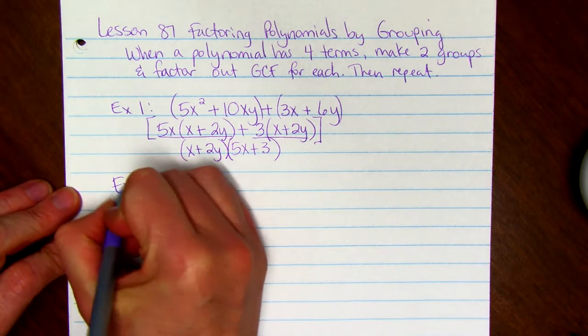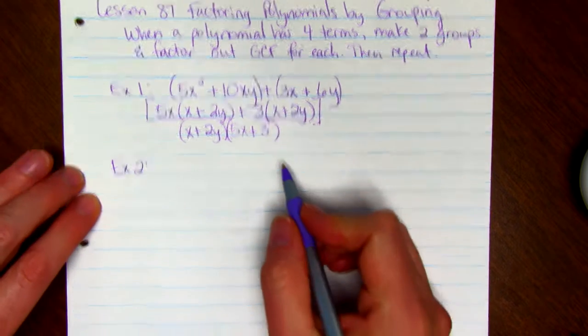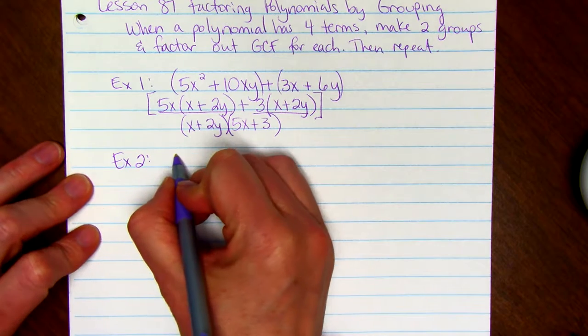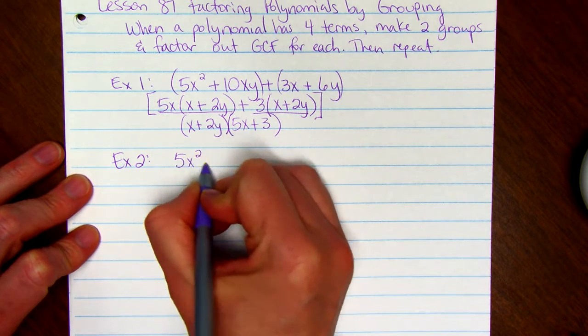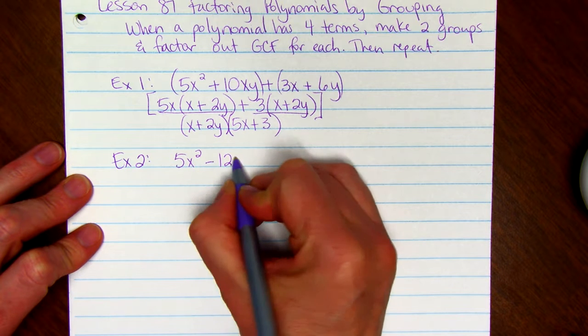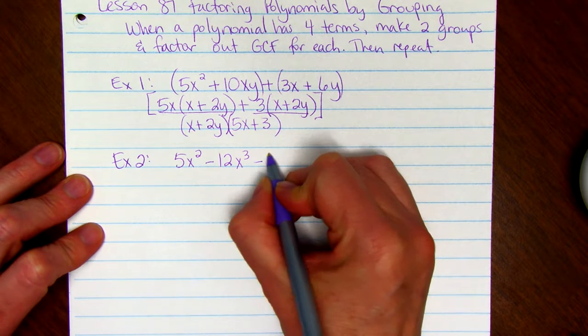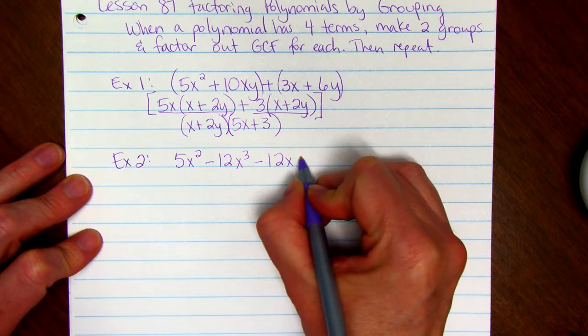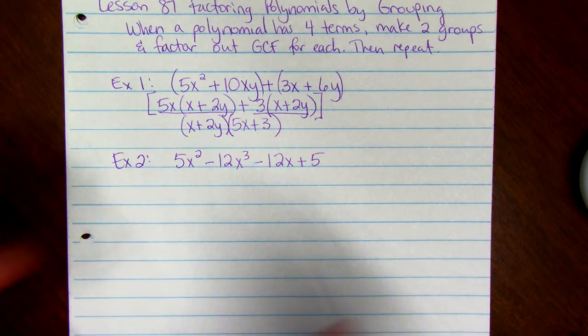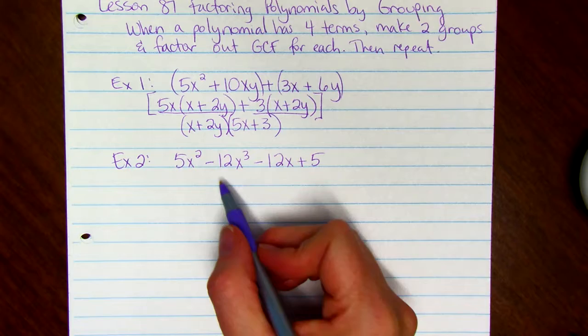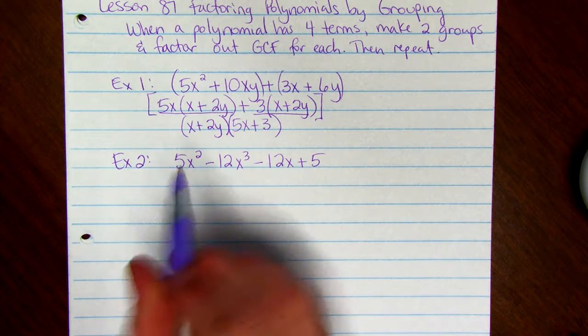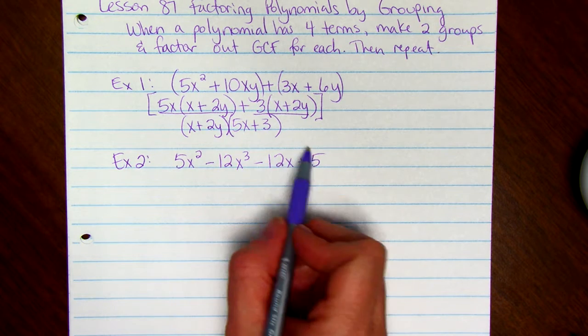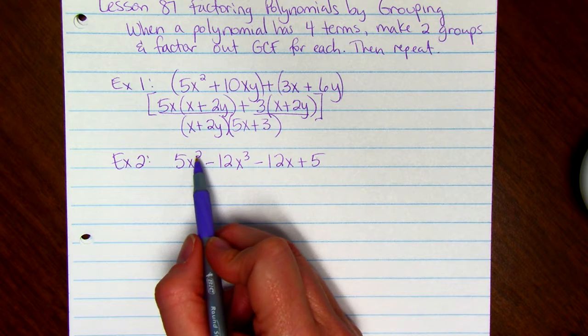Okay, here's another example. Sometimes you have to rearrange in order to factor. So I want to put the 5 here with this 5x squared.